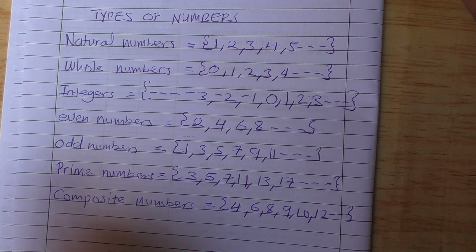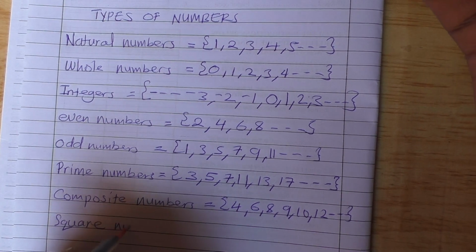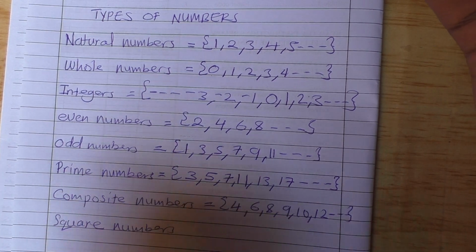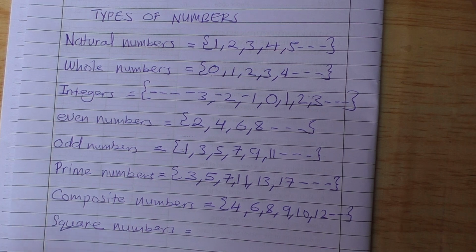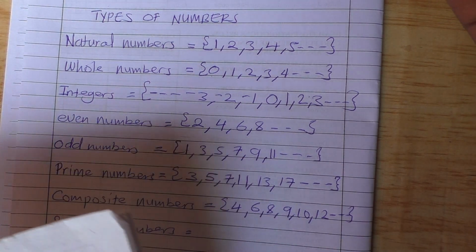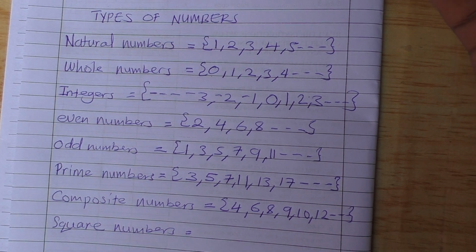We also have square numbers. Square numbers are numbers that are obtained by multiplying a number by itself once. When we multiply a number by itself once, what we get is a square number.